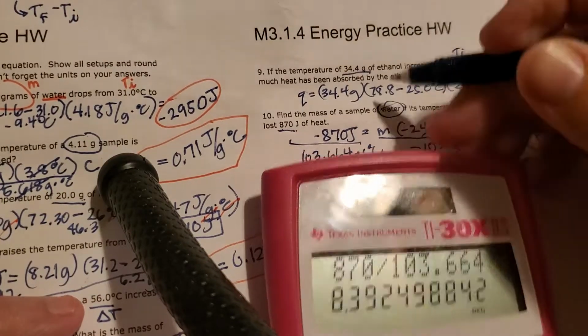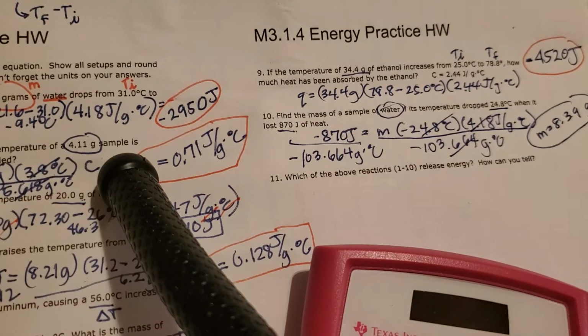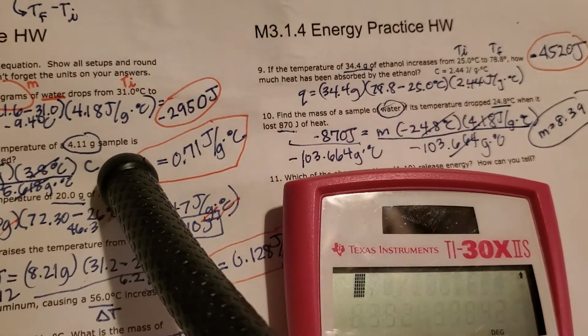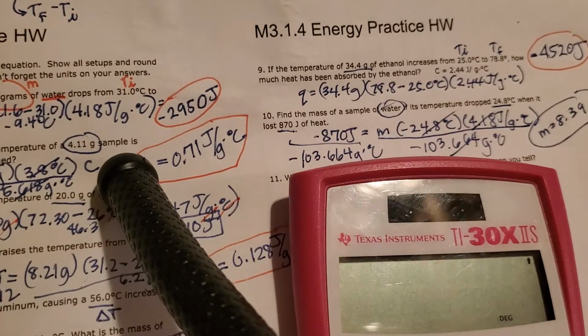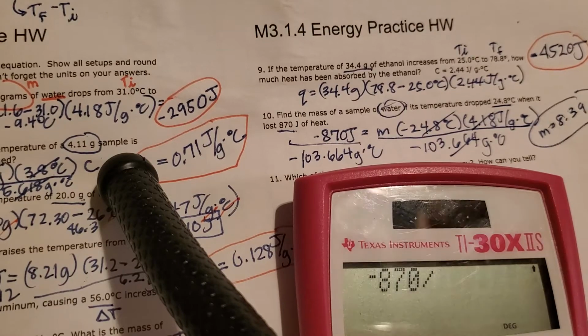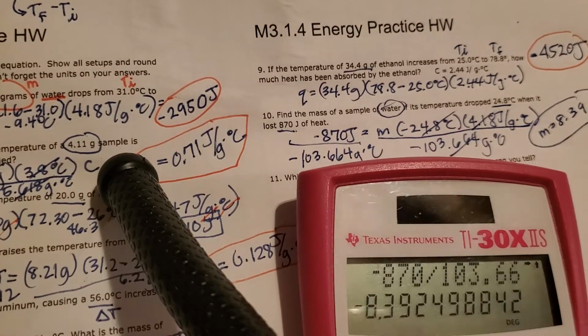Okay, so let me fix my mistakes. This should be negative. This was negative over here, but when I wrote it on the other side, I didn't carry it, I accidentally dropped it. So let's say you did negative 870, and you did what I did, you forgot the negative sign when you wrote it down again. So you get something like this.